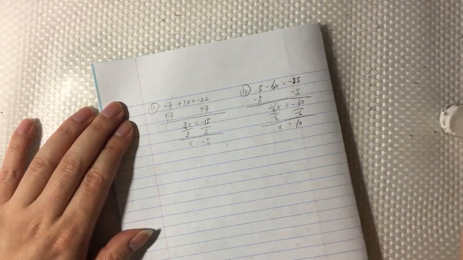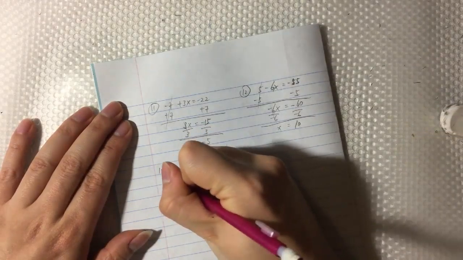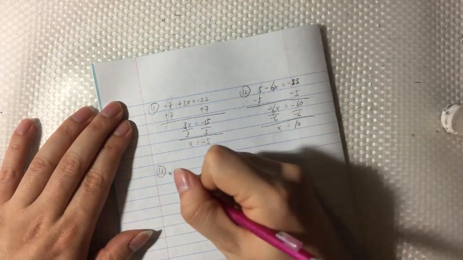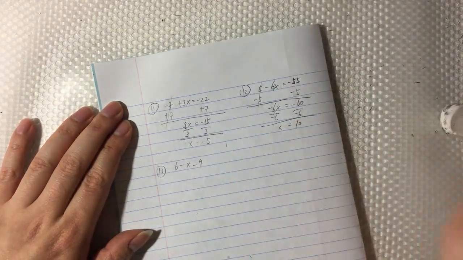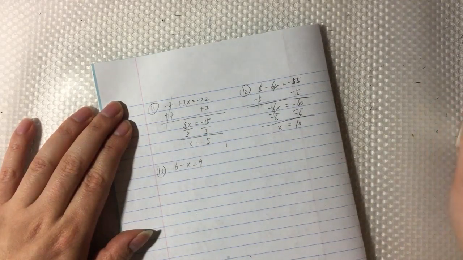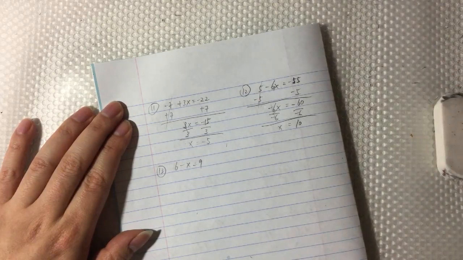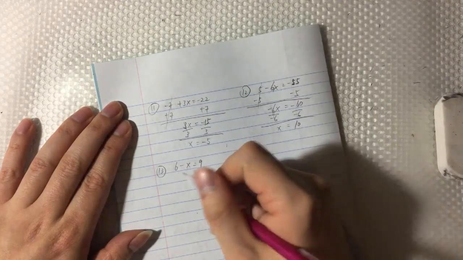Okay, let's try more problems. Number 13: 6 minus x equal to 9. Remember, for every problem, you can always pause the video, try it yourself first, then continue and look at my answers. Let's work together for number 13.